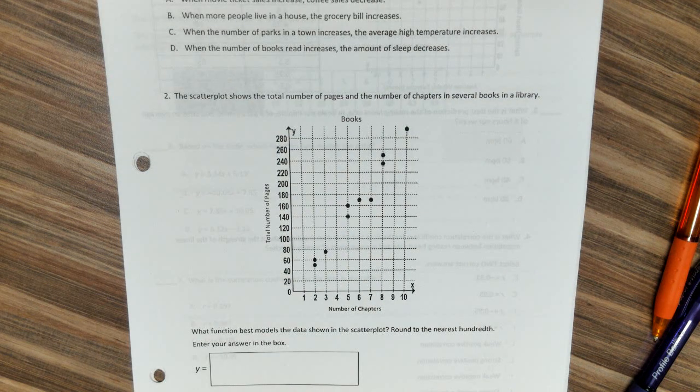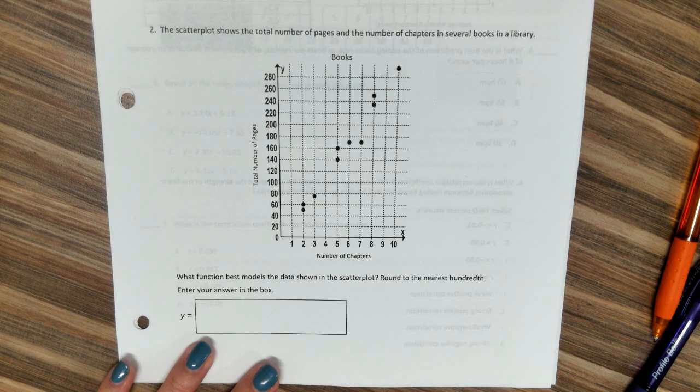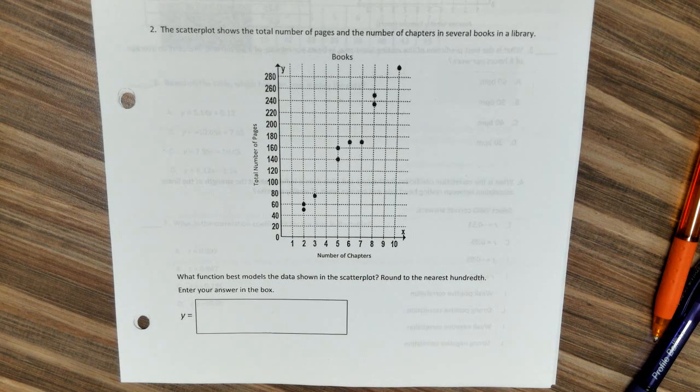Now, we're going to do number 2 just because it's been a while since y'all have done this. So let's do number 2, and then y'all will be on your own from here. It says the scatter plot shows the total number of pages and the number of chapters in several books in a library. What function best models the data shown in the scatter plot? Round to the nearest 100. Now, all of your answers will vary, but since we're doing it together, they won't.